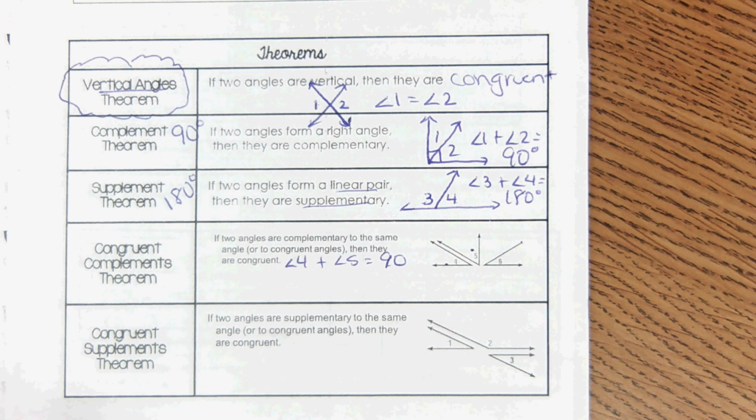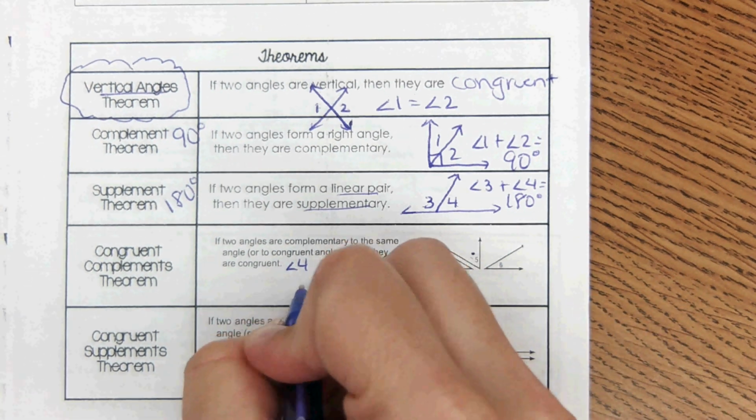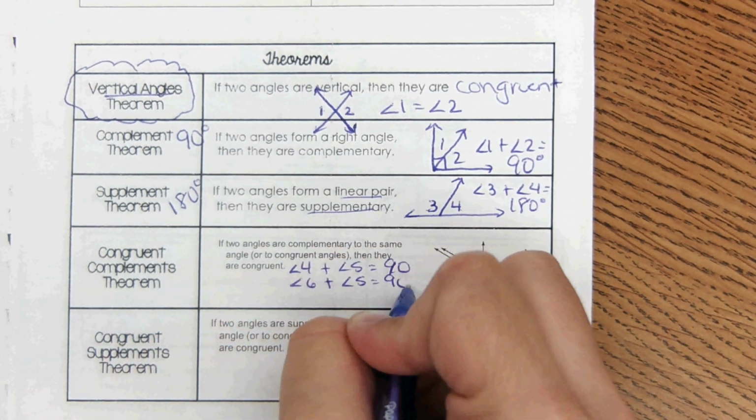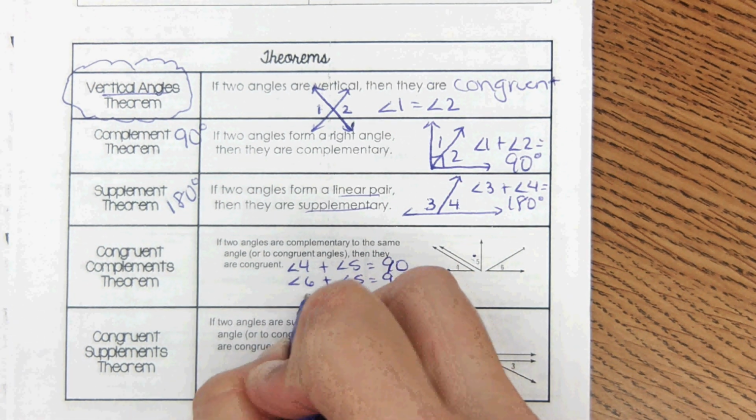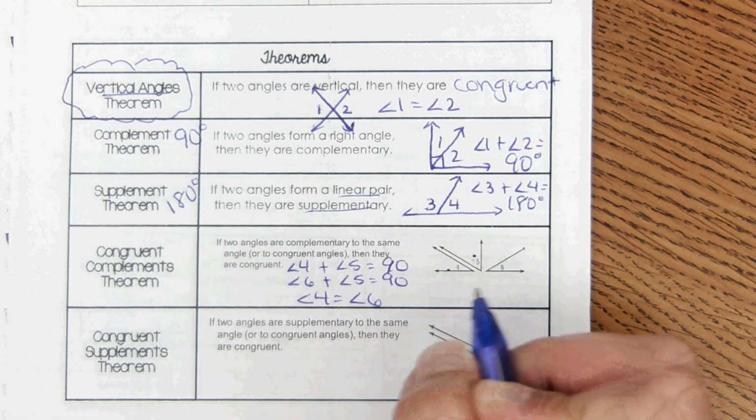And then angle 6 plus angle 5 equals 90 degrees. Therefore, angle 4 is equal to angle 6.